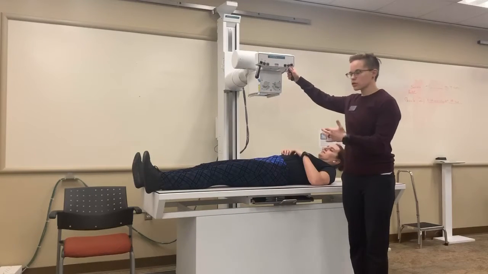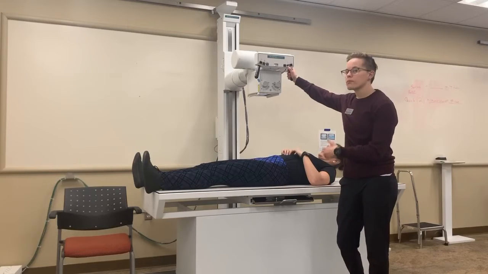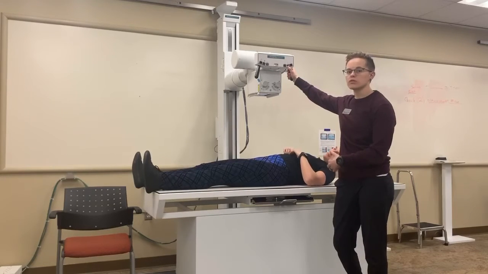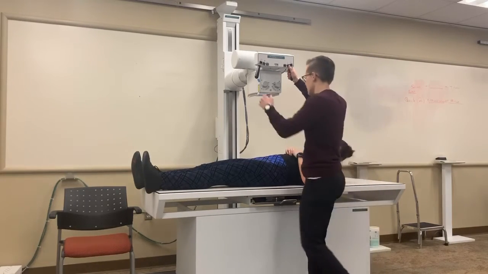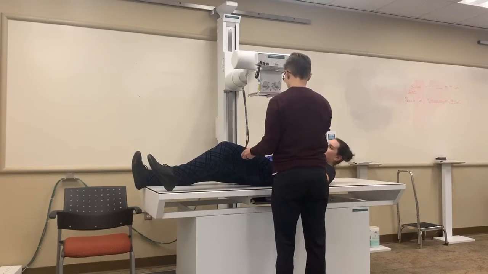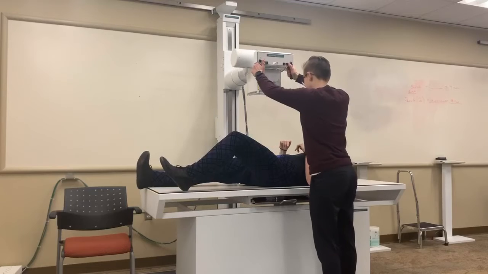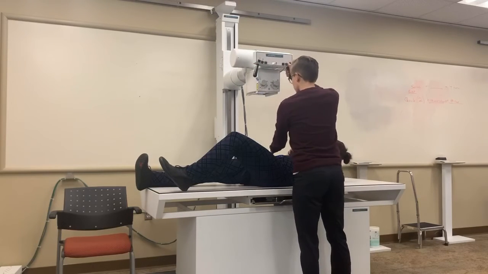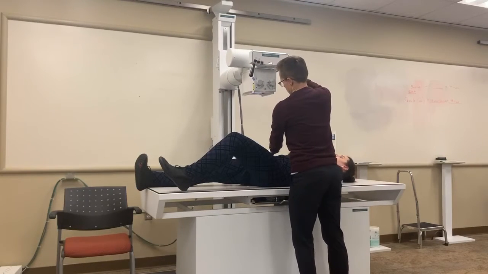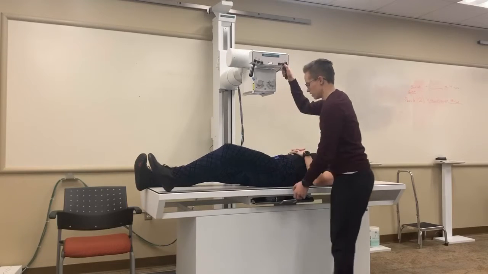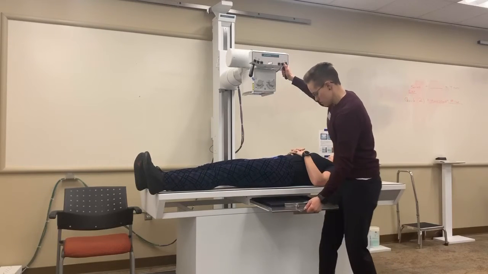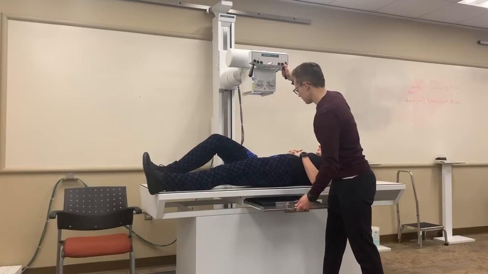So for my central ray, it goes at the hip joint. If you want to find a bony landmark, you're going to go 1 inch medial and 3 inches inferior to the ASIS. Can you scoot that way for me? Yes, perfect, thank you. So palpate for the ASIS. It's approximately 3 inches inferior and 1 inch medial. I'm going to line up my cassette.